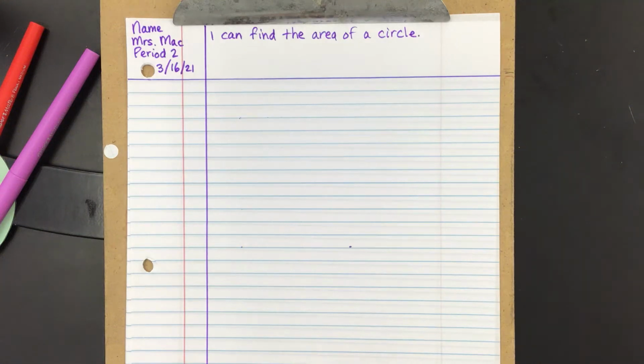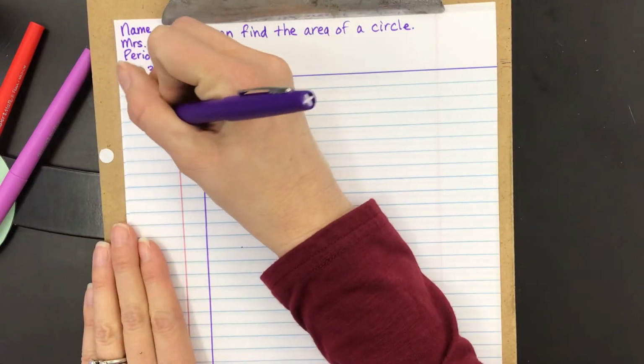Okay, so our learning target today is to find the area of a circle, but we're going to do a little bit of reviewing first, and then I'm going to show you how to derive the area of a circle. It's going to be great.